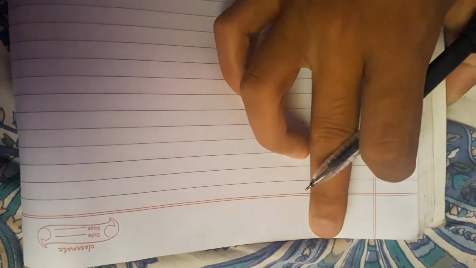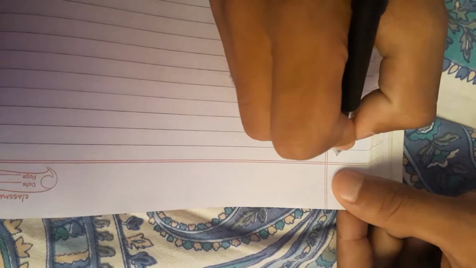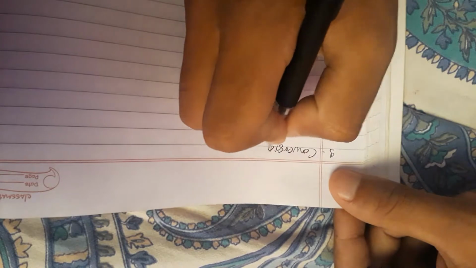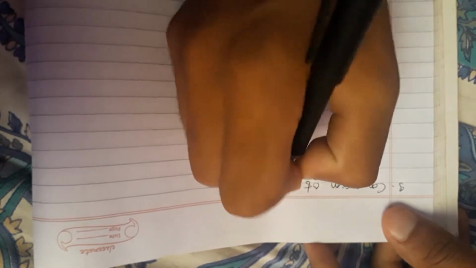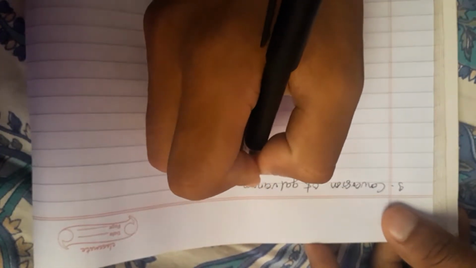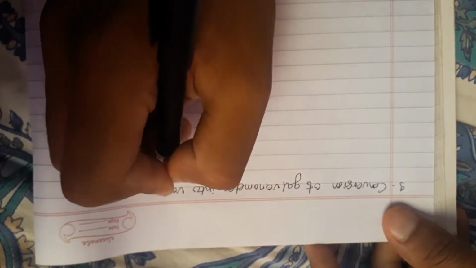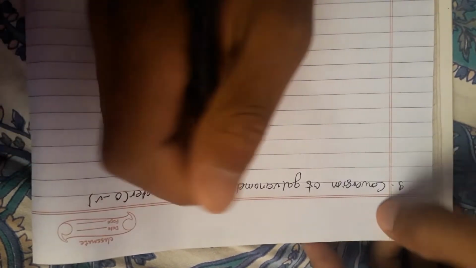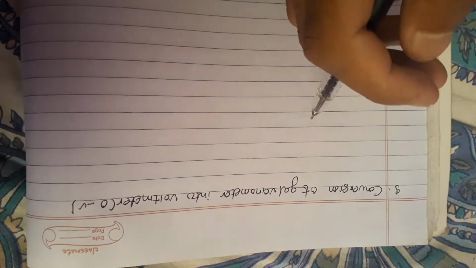So hi guys, we are going to do a derivation. The question is the conversion of a galvanometer into a voltmeter of 0 to V voltage. At first you have to know the definition of what a galvanometer is.